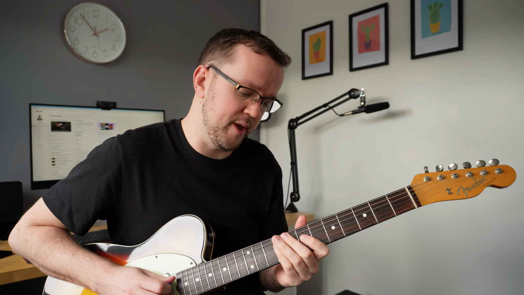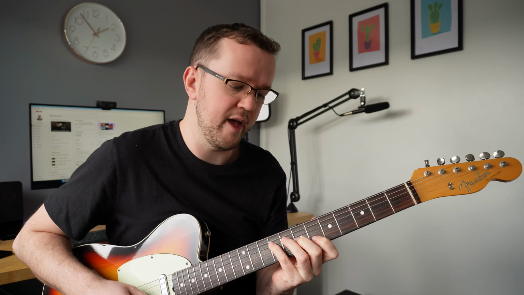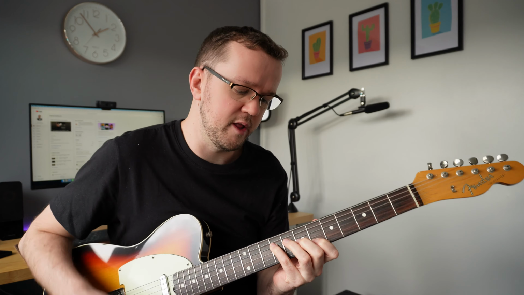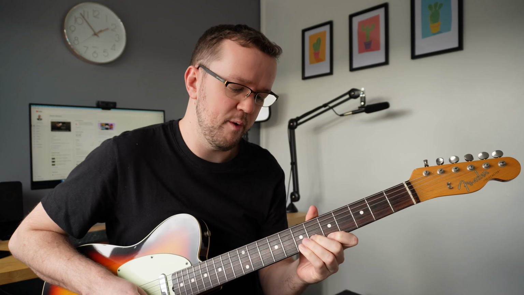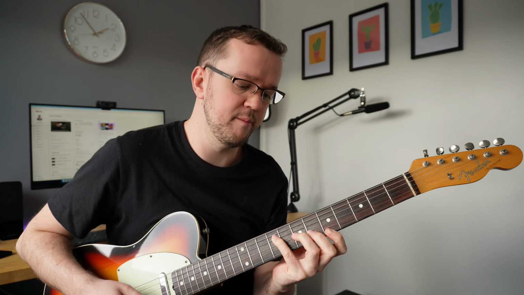So let's go with a B. Okay, stacked in thirds. A third above B is D. A third above D is F. That's our diminished triad right there. And now if we need the full picture, we add a third above F and we get the note A, and that is a B minor 7 flat 5 chord stacked in thirds.